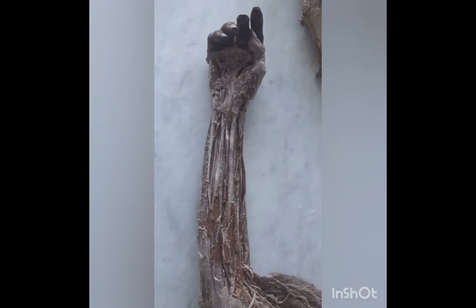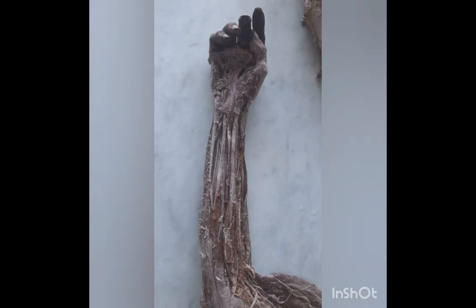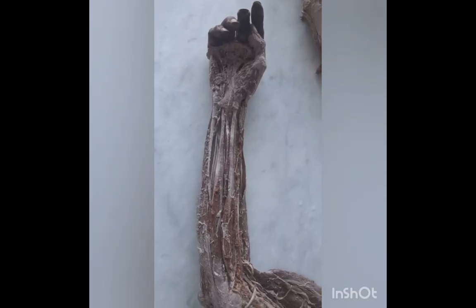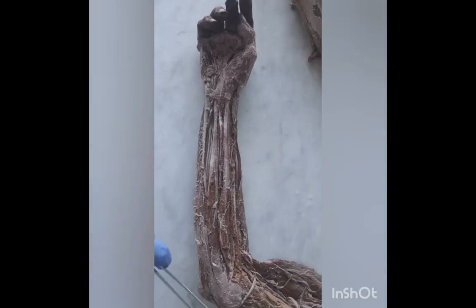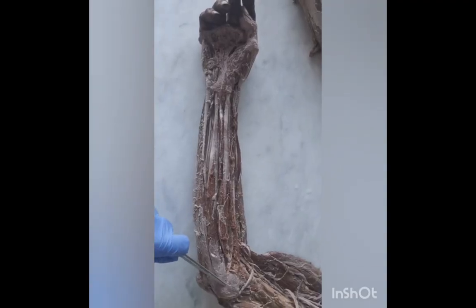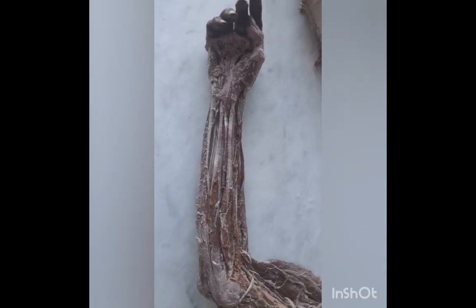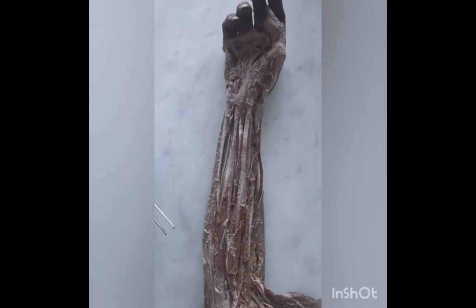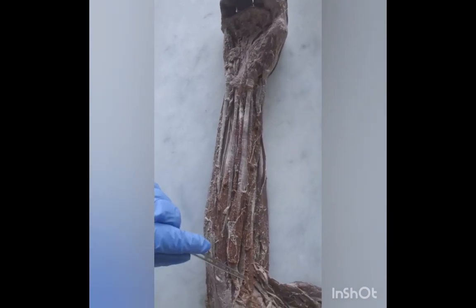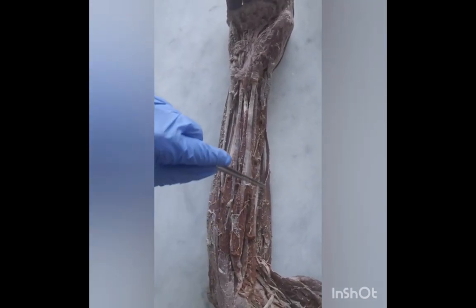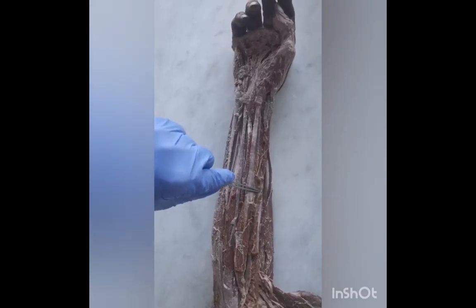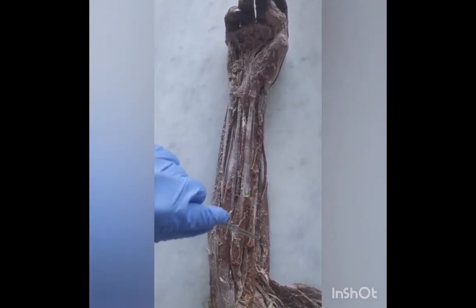The superficial layer consists of a few mostly flexor muscles originating on the medial epicondyle of the humerus. First among them, easily recognizable, is the pronator teres muscle. The pronator teres muscle inserts onto the lateral aspect of the mid-radius.